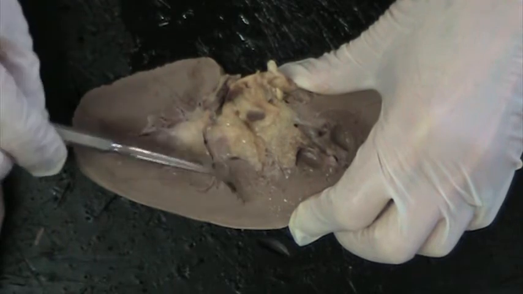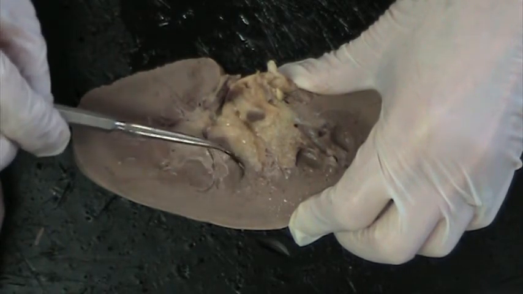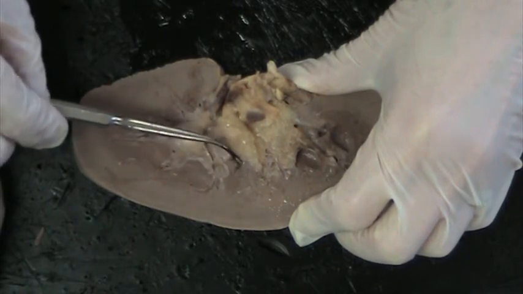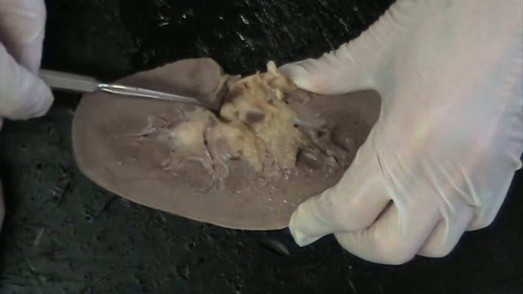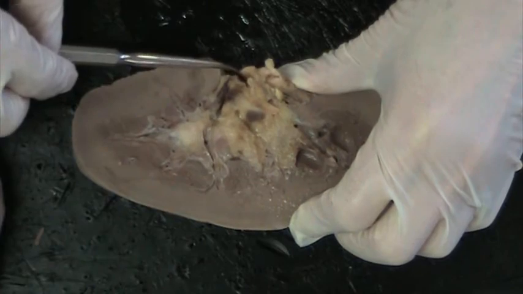And many nephrons are attached to each collecting duct. Then it filters down through the renal pyramids and the collecting ducts to the papilla, then the minor calyx, major calyx, renal pelvis. That collects everything from the kidney, and then it goes out the ureter.